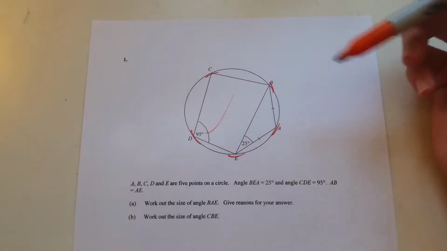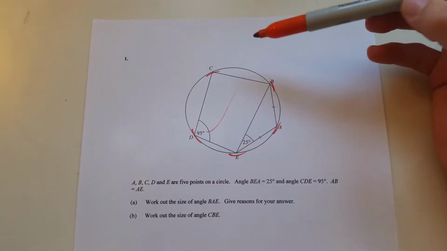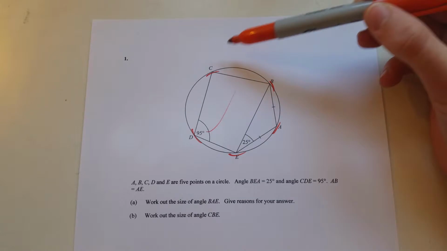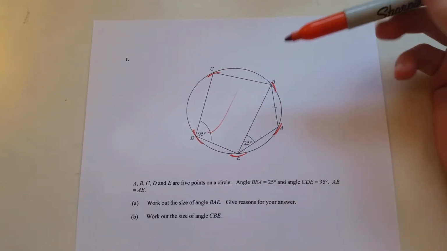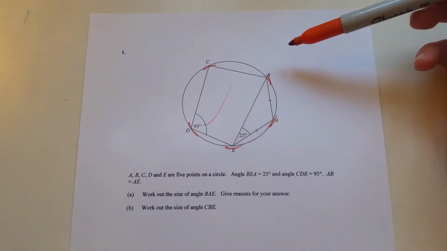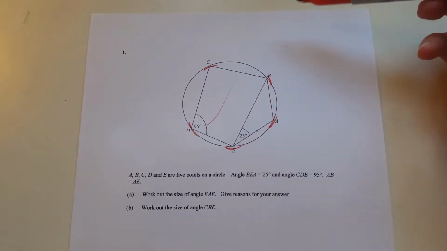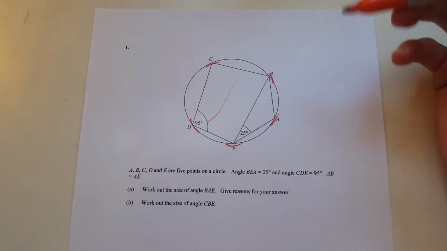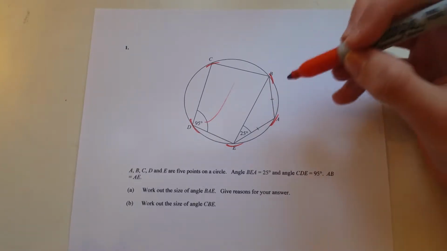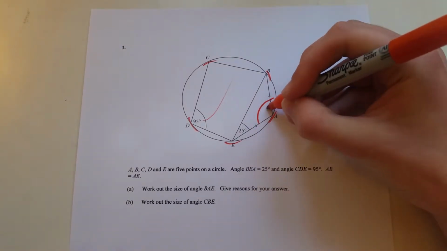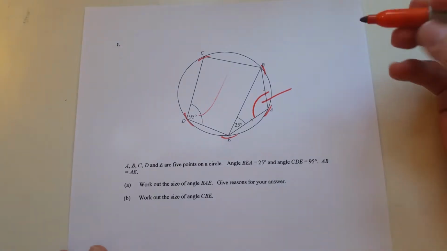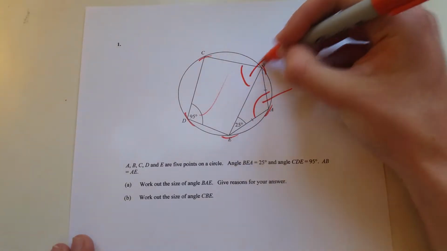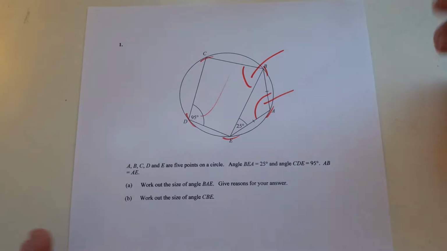So first of all, we're given this circle. And it says that angles A, B, C, D, and E are all points at the circumference of the circle, as you can see. It gives you angles BEA, which is 25 degrees, and CDE, which is 95 degrees. Now, it asks you to work out the size of angle BAE, which is this one, and angle CBE, which is this one. So I'm going to give you a bit of time to work this out. Feel free to pause the video and then play for an explanation.